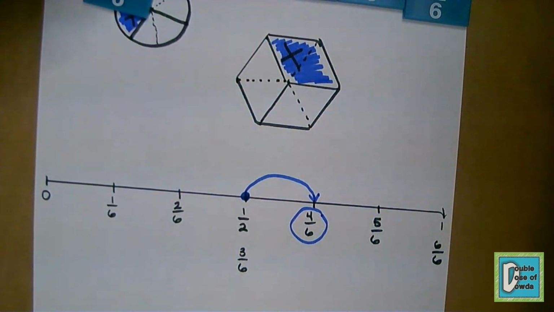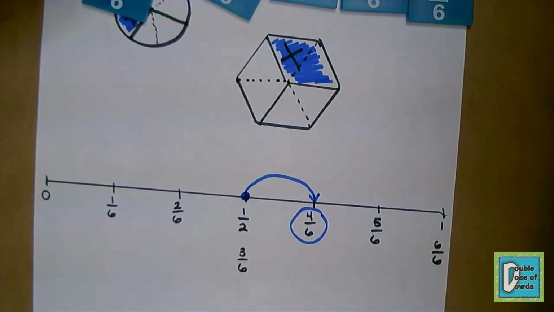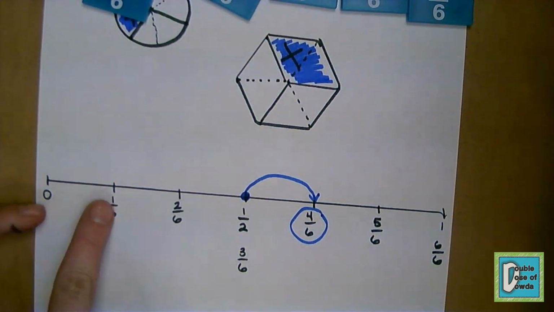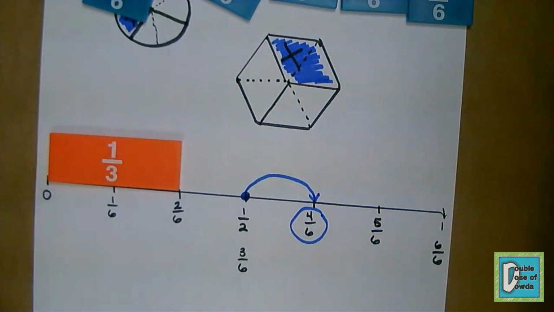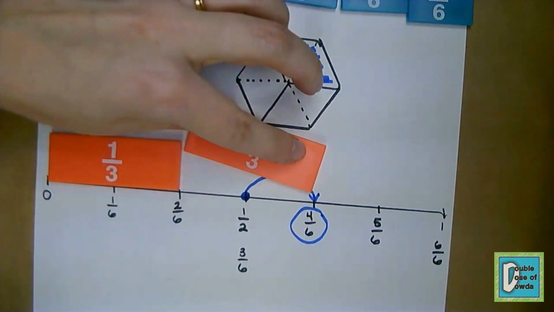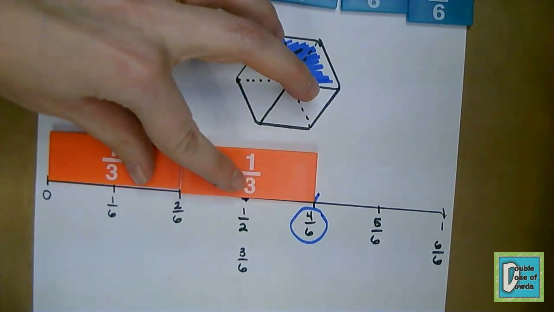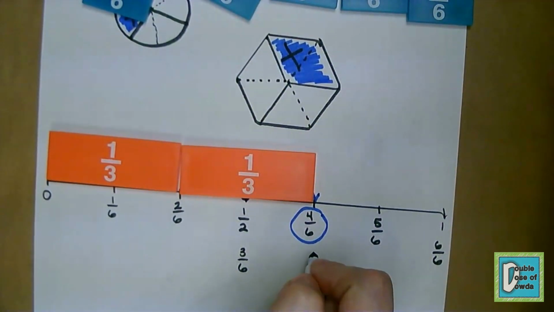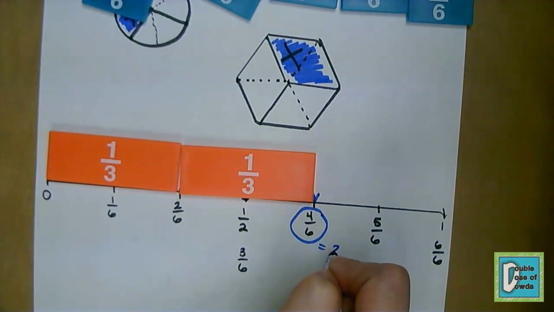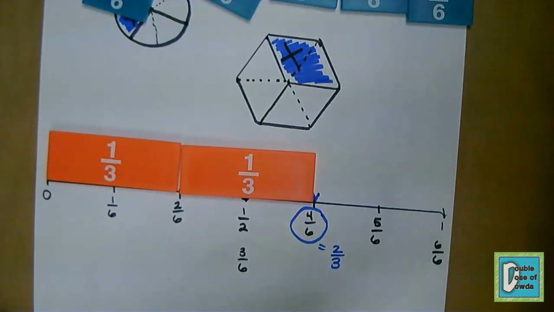But for your kids that don't, tell them in as few pieces as possible, make this same amount. And so then they can stack up their 1/3 and their other 1/3, and they will see that that is 2/3. So I might put equals 2/3.